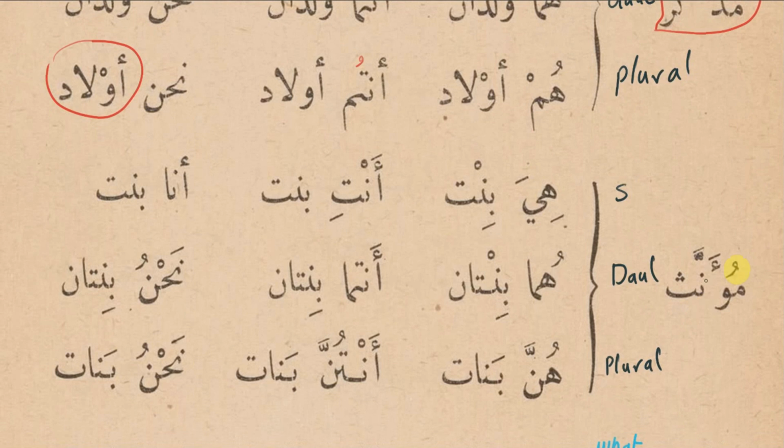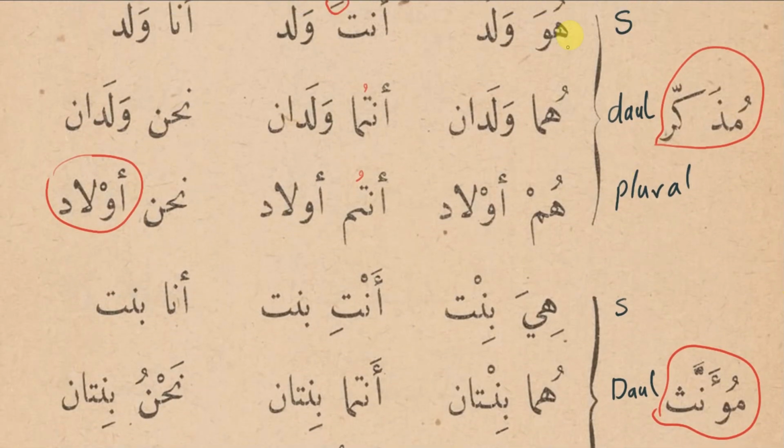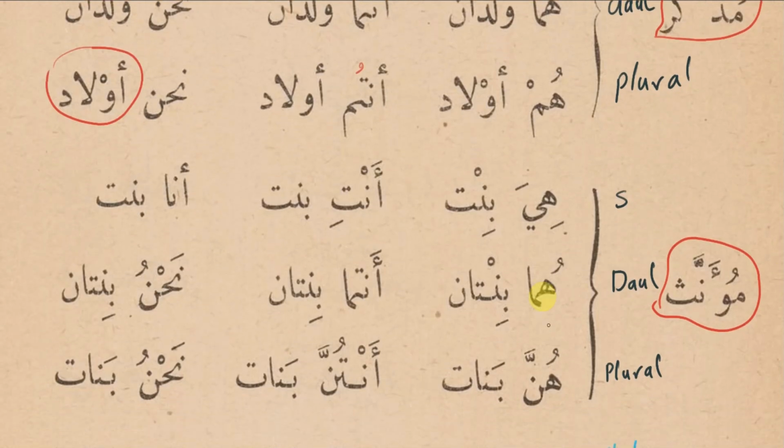Here you have the feminine, مؤنث. So you have singular here, the dual here, and the plural here. Notice how for the third person you always start with this ha there. Ha, ha, ha. And these are separate pronouns. So she is a girl. هي. She is a girl. That's bint. Bint is a girl. So هي, she.